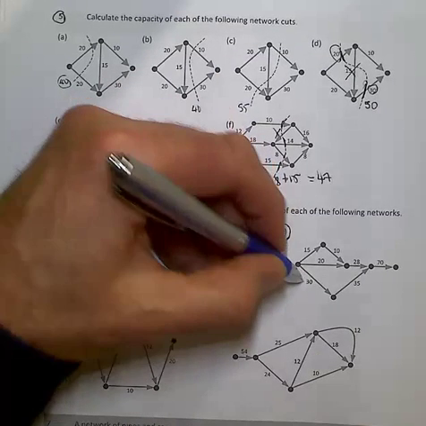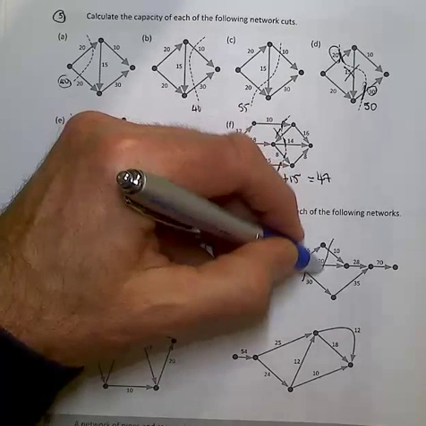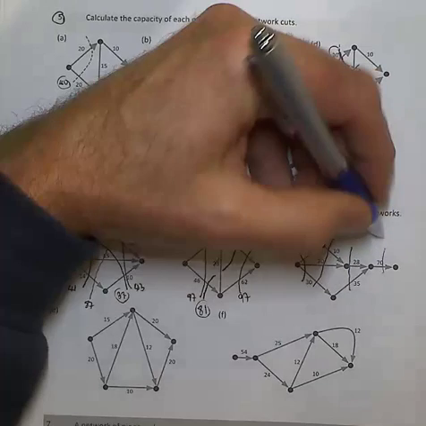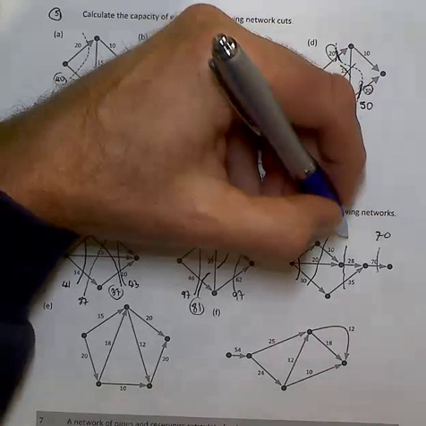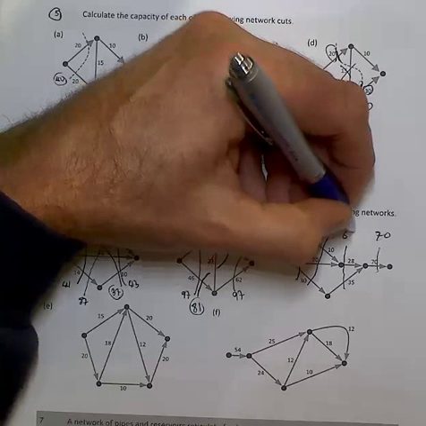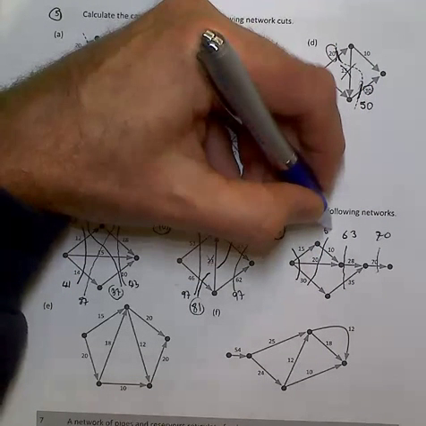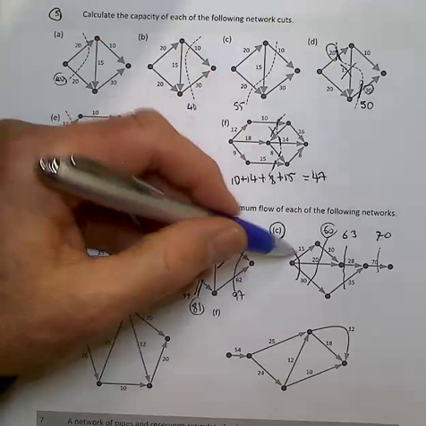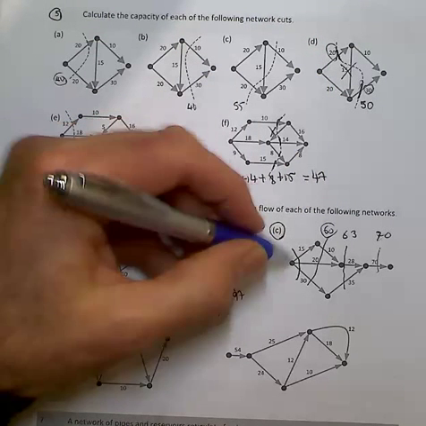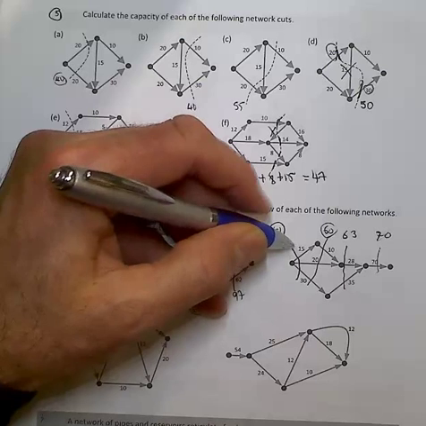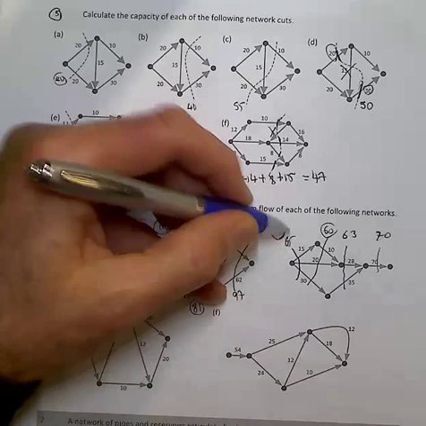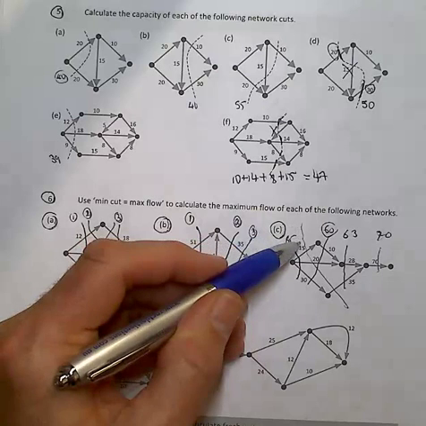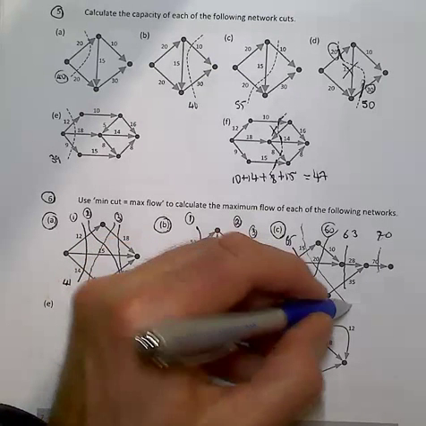The next one, just make a few cuts. Well, this has to be by trial and error. 70, 63. This guy here, 60, seems to be the most likely candidate. I could make another cut here. That's a total of 65. There's also a cut through here, which is obviously 70.